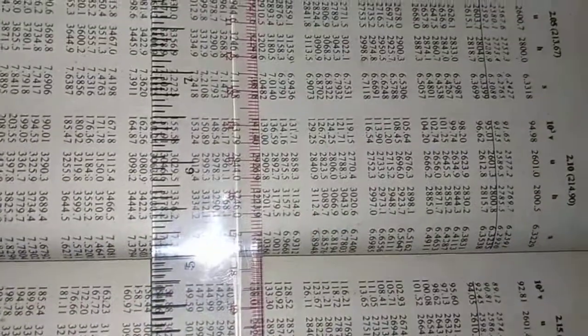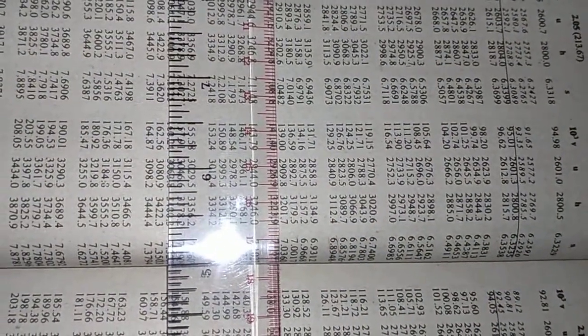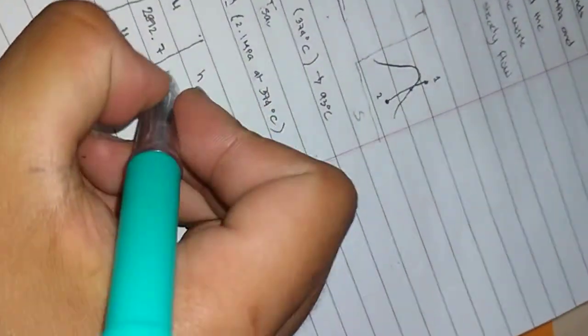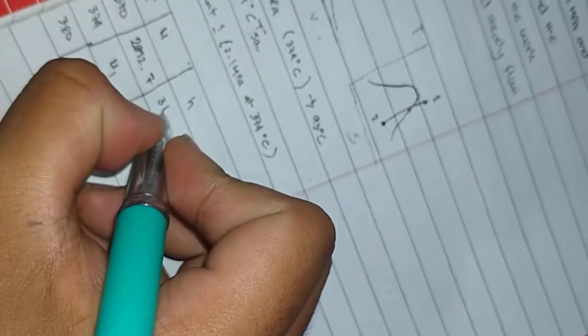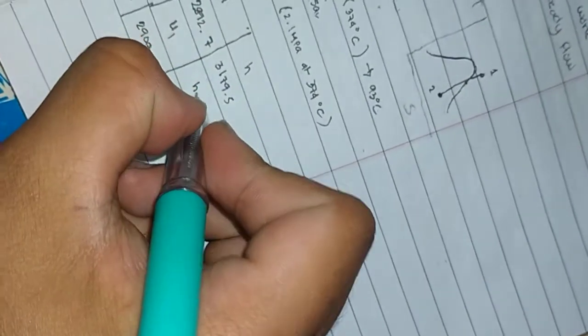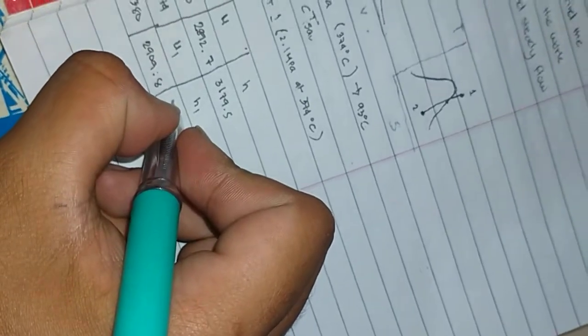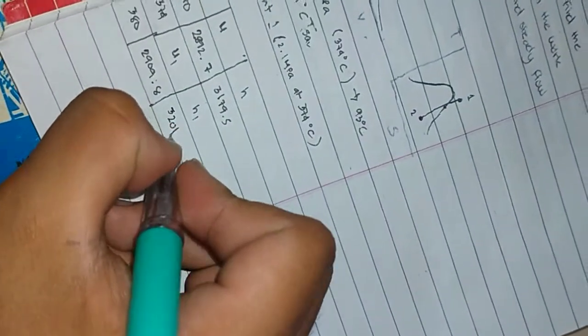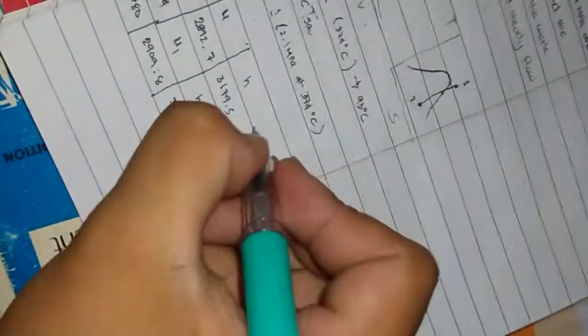For your enthalpy H, what is your value there? 3179.5 or 3201.1. So 3179.5 is H1, or 3201.7. Lastly, the entropy.